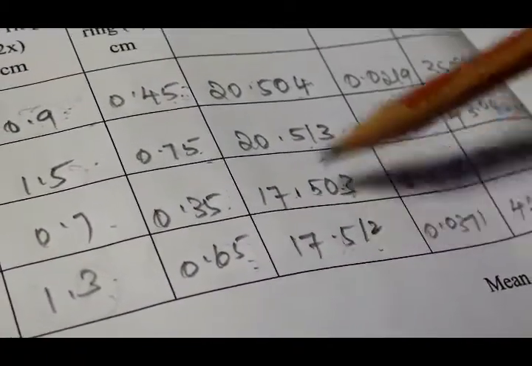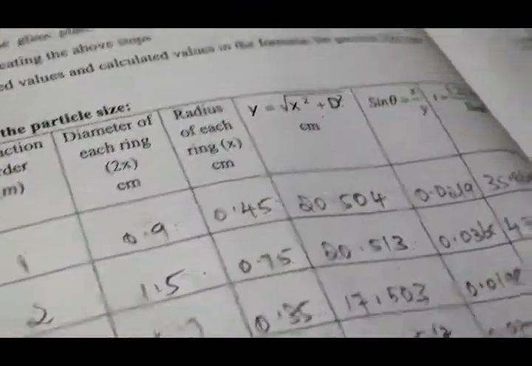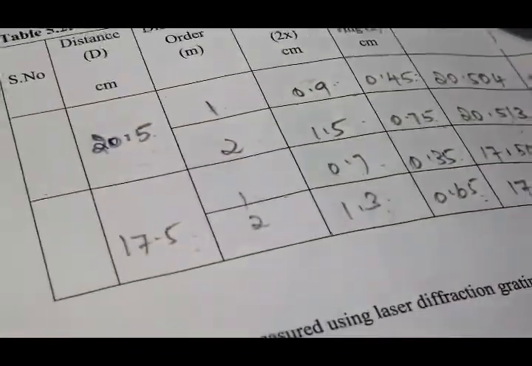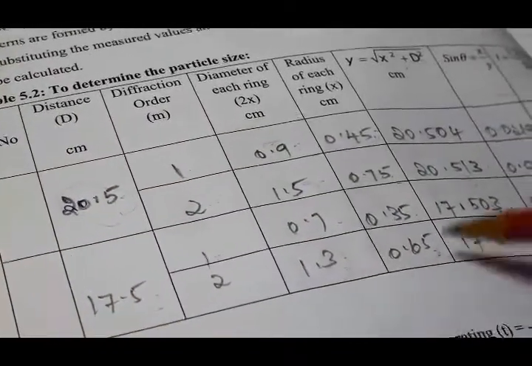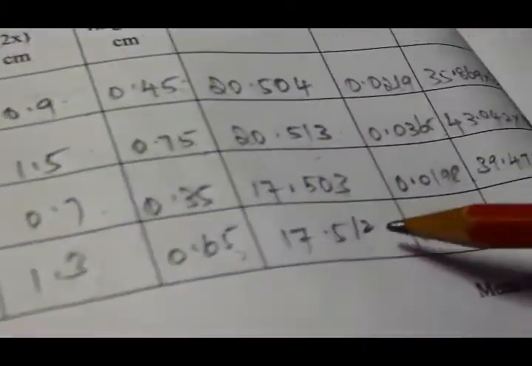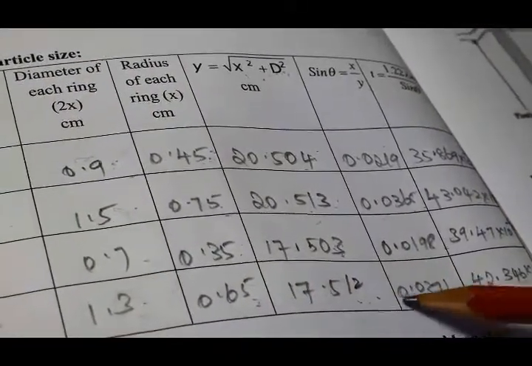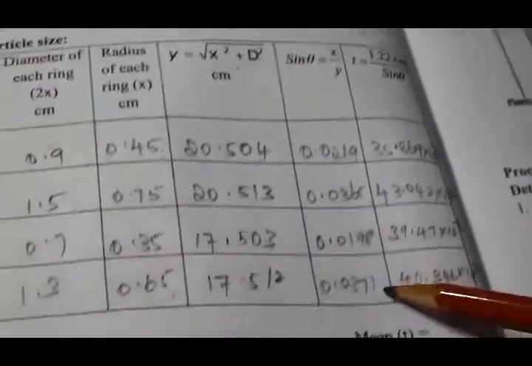How to calculate y? I'll repeat: square the radius and the distance. Distance is 17.5, square that, and radius is 0.65, square that, and add and find the square root. You will be getting 17.512. And sin theta for that is x by y. 0.65 divided by 17.512 appears to be 0.0371.